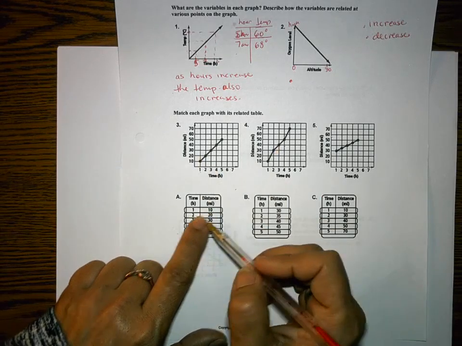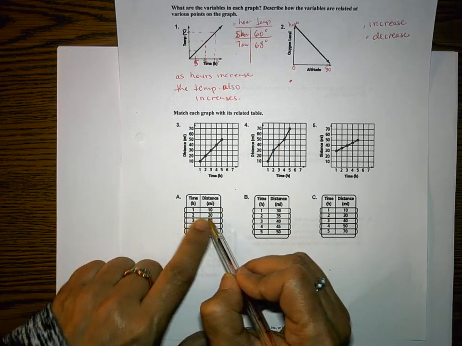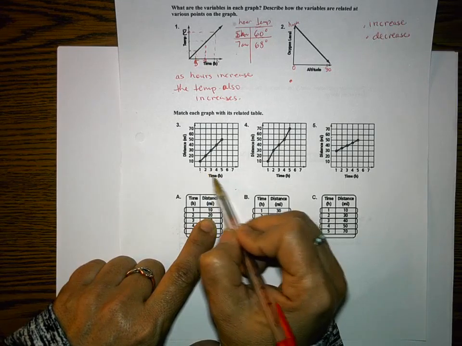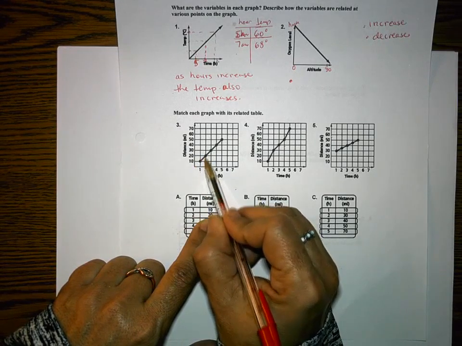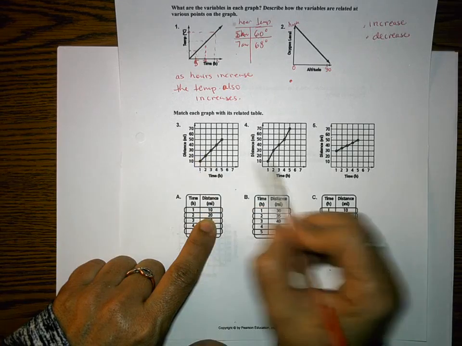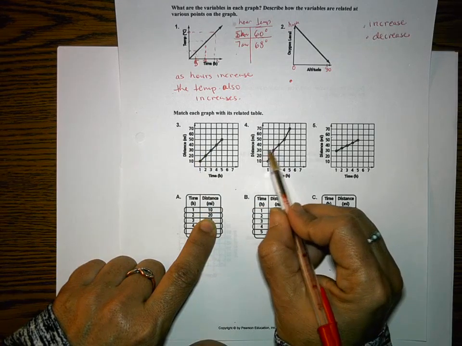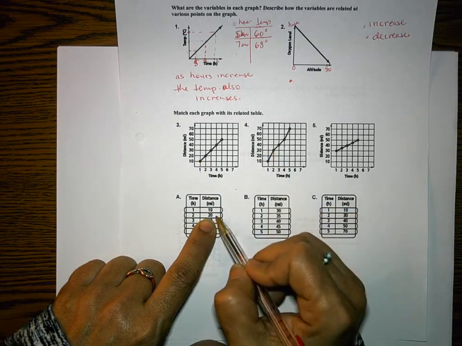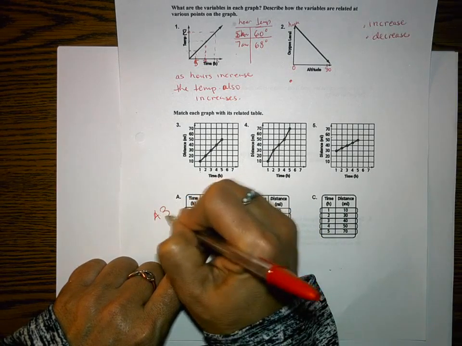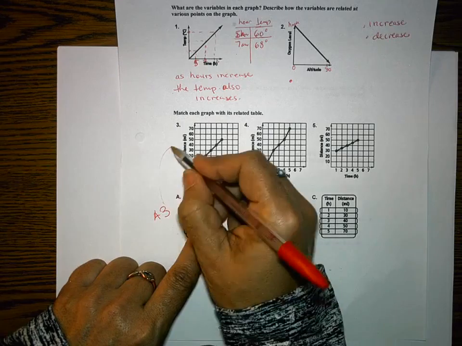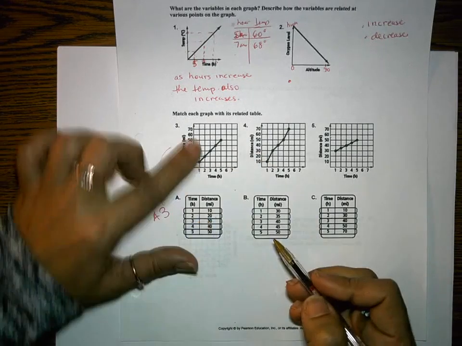So let's keep going. A 2 should be matching with the 20. At 2 hours, I should have 20 miles. It works with graph 3 here. At 2 hours, this one matches with 30, so that is definitely not this graph for A. So A matches with 3. All right, so I'm done with 3 and A.